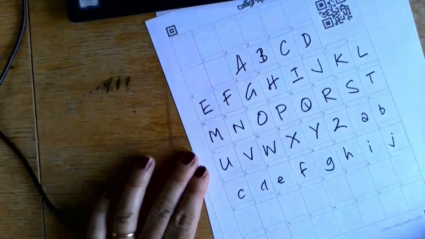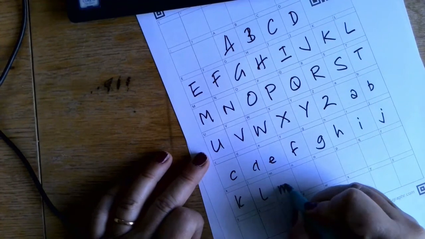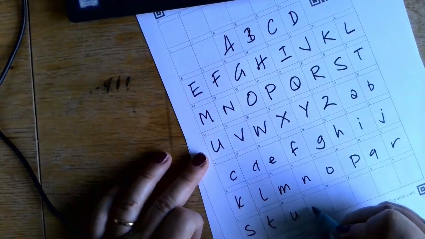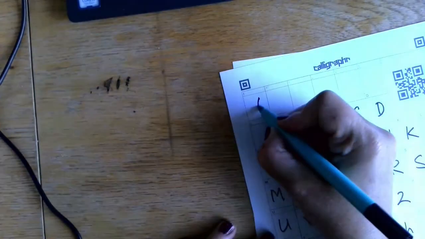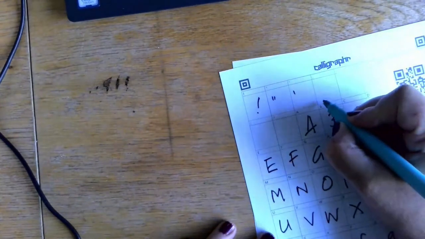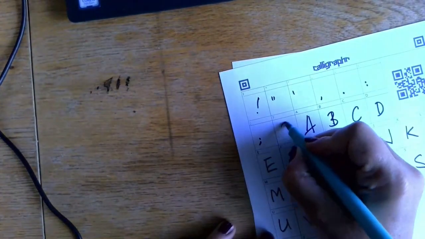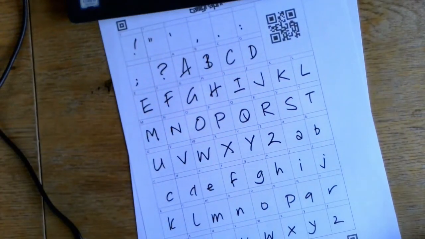So you get the idea. I'll scan this one in and show you how it works. JKLMNOP, and this one's good because you can actually do your own punctuation, which is quite good as well. Okay, I will scan this one in and show you how this works.